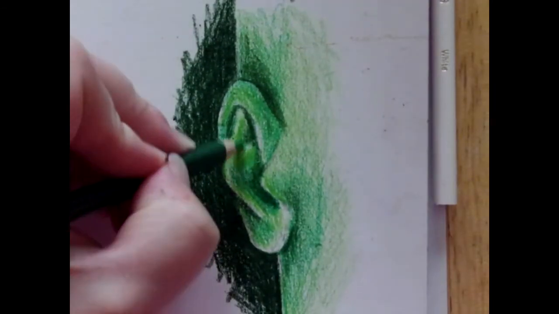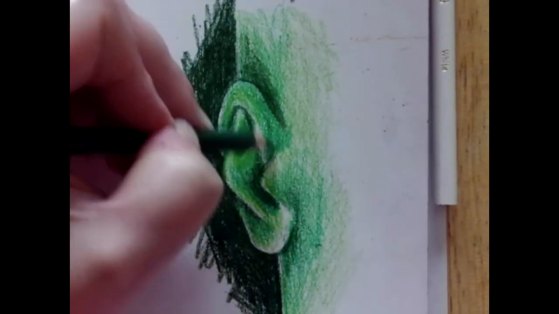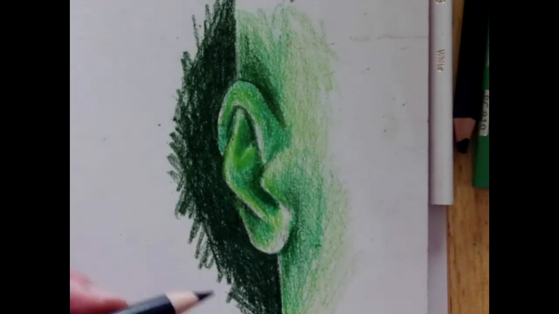I then added another layer of each of the colors to make the forms more dense and rich looking, as well as make final revisions of the form of the ear.